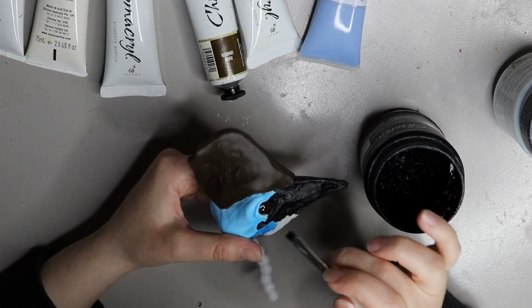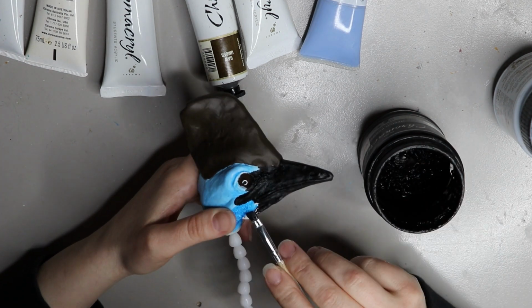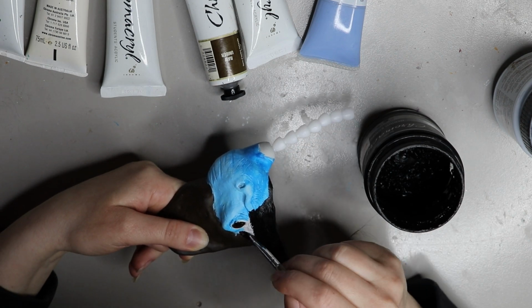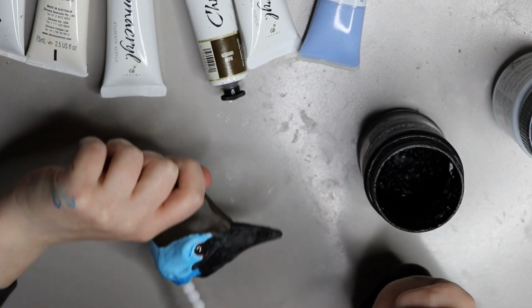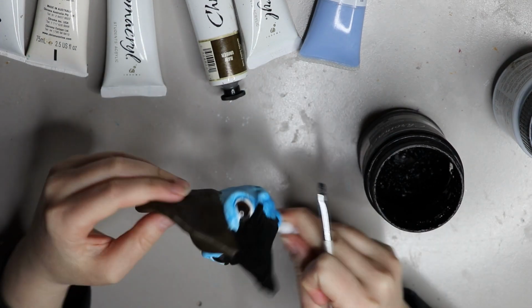So I just want to basically get a base coat of the paint down to begin with, and then once the doll is put together, I can go ahead and start adding finer details and little patterns or anything like that that needs to be added.